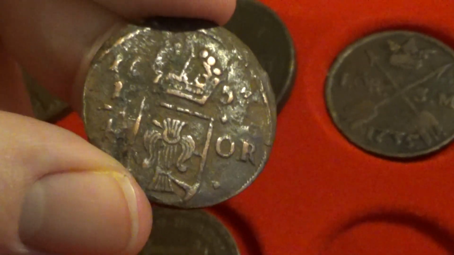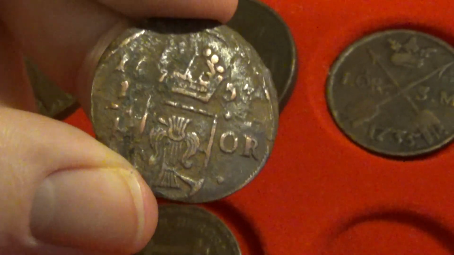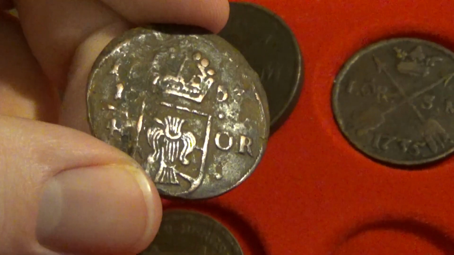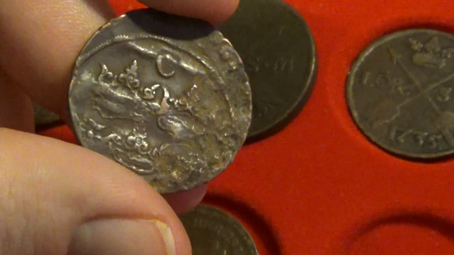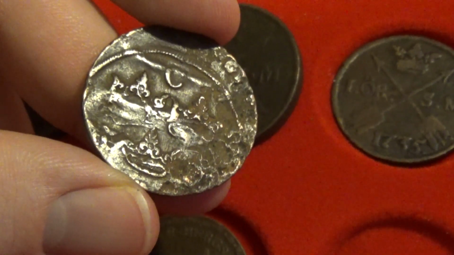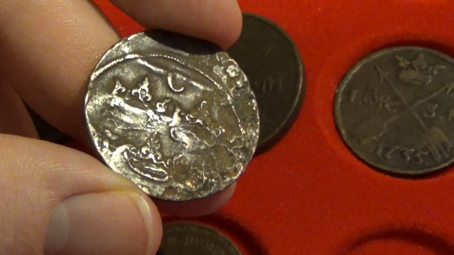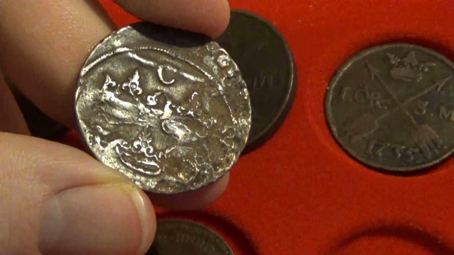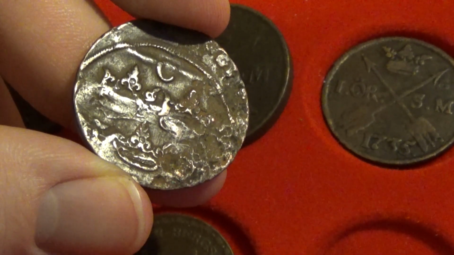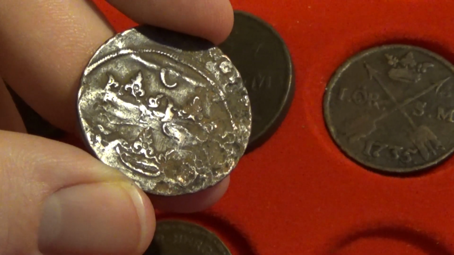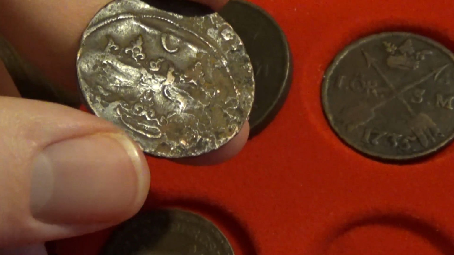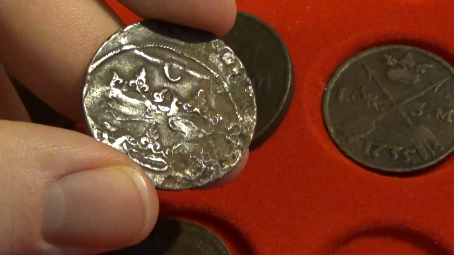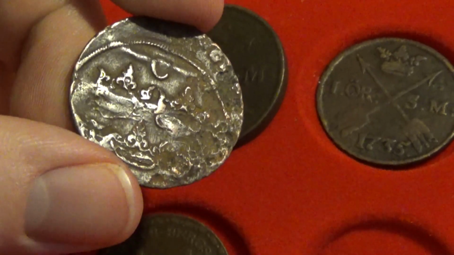It's just 1/4 of an öre. So this one is from Queen Christina, one of 2 ruling queens since the 1500s in Sweden. Gustavus Adolphus' daughter.